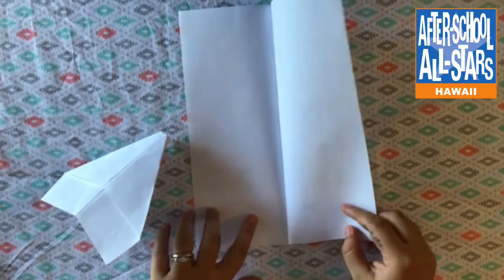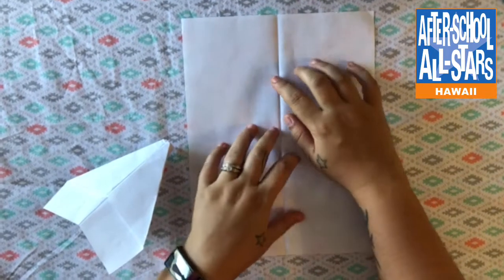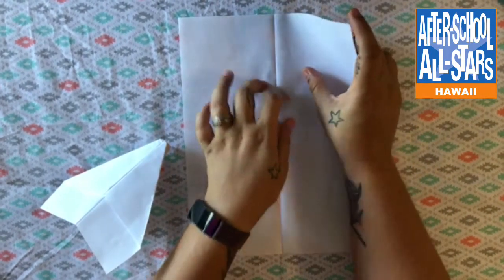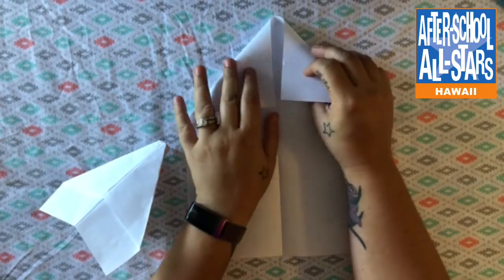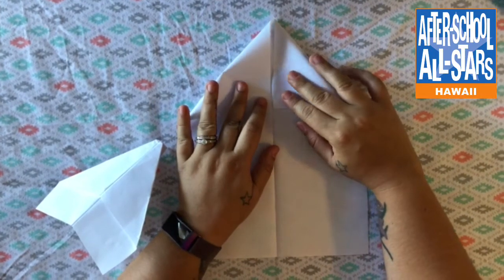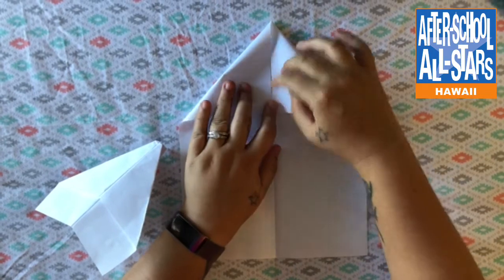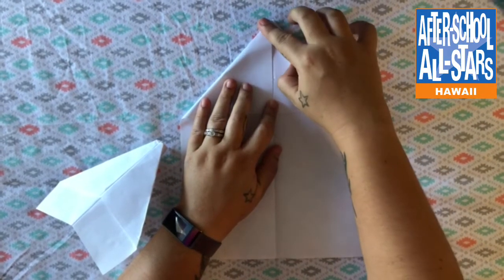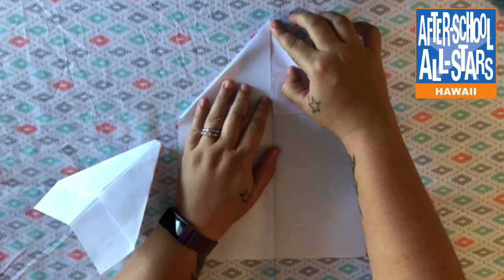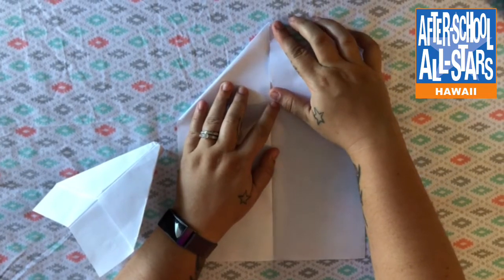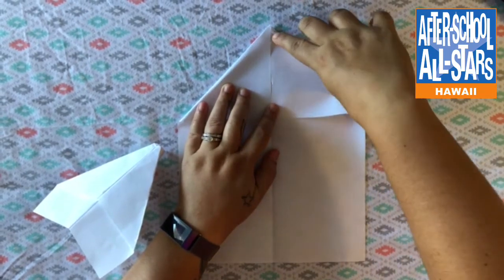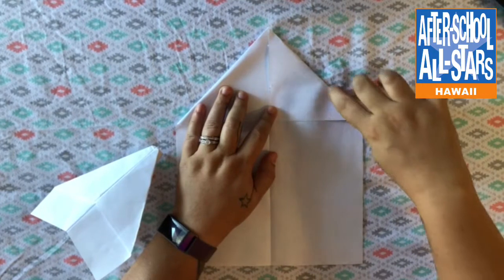Then we are going to open our piece of paper and we are going to take our 2 corners and we are going to make them meet in the middle. And again, another tight crease. This doesn't have to be perfect. Just try to make it as easy as you can. Tight crease that bad boy.